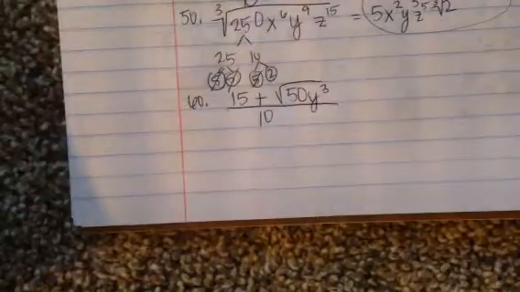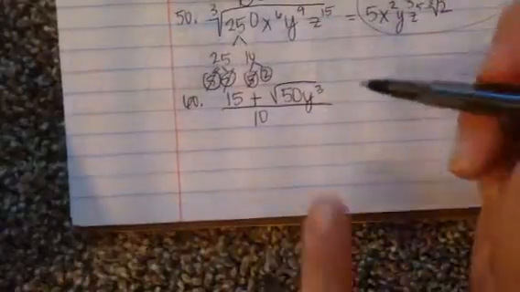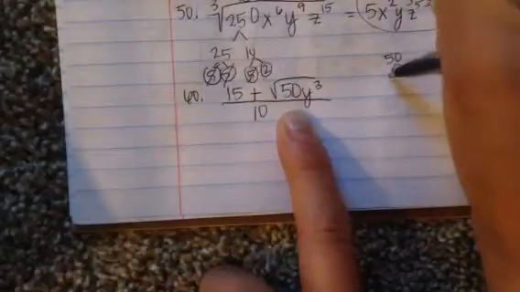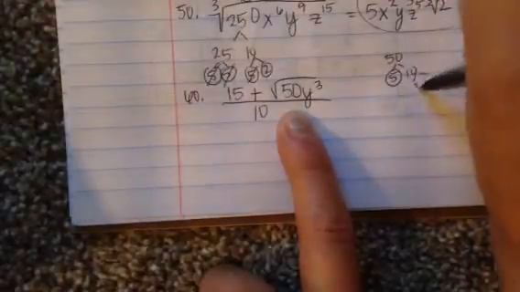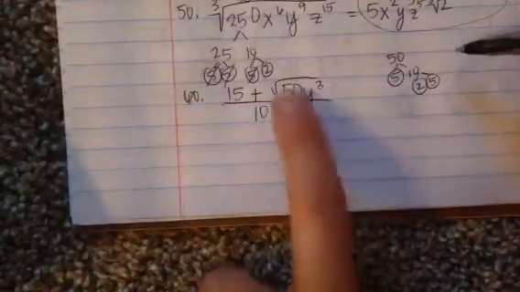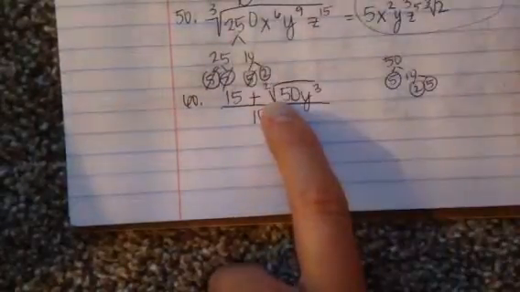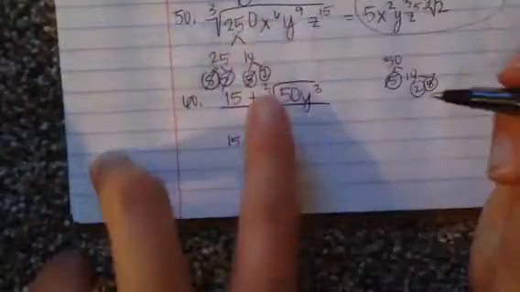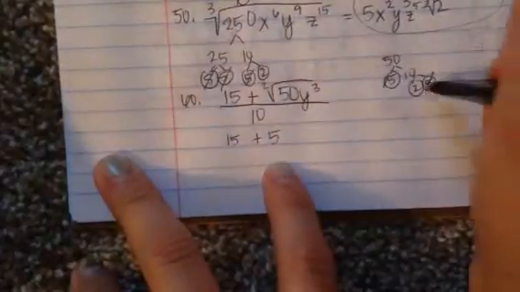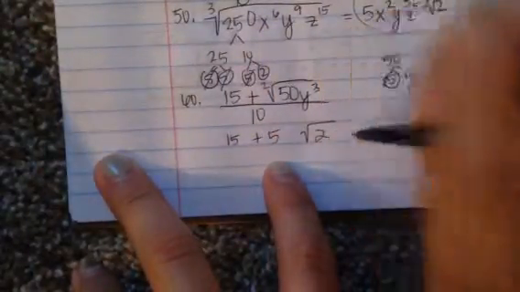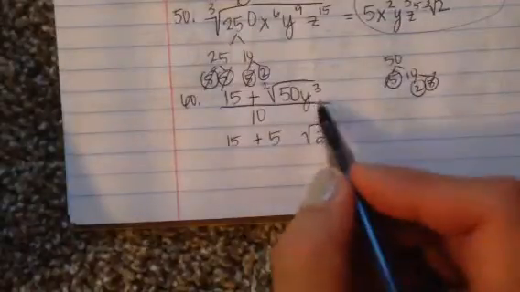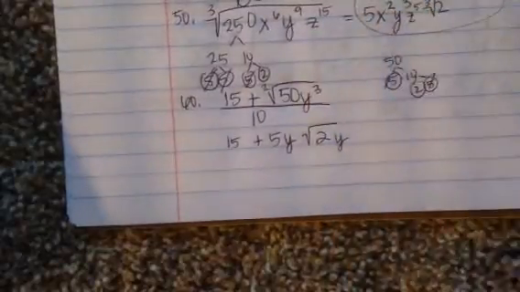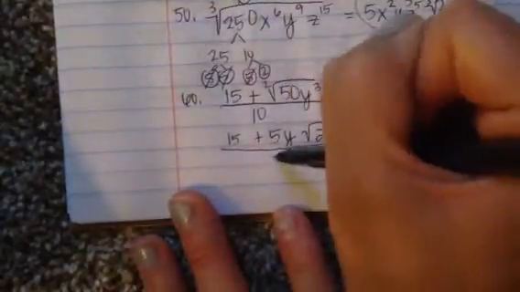Okay, so let's start by reducing that square root of 50. So I'm going to write a little factor tree over here. So I know that's 5 times 10. I know that's 2 times 5. So there's nothing there, so it's an invisible 2. So I need buddies of 2. So 1 5 is going to be able to come out. So 15 plus, okay, a 5 came out of there. And then a 2 is stuck inside. So square root of 2. And then 3 divided by 2 is 1, remainder 1. And then we have it all over 10.